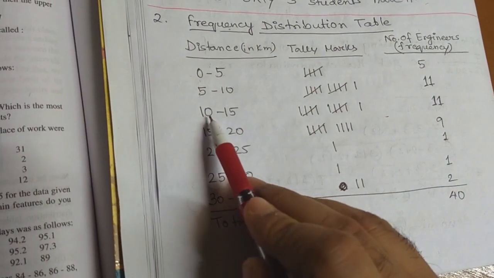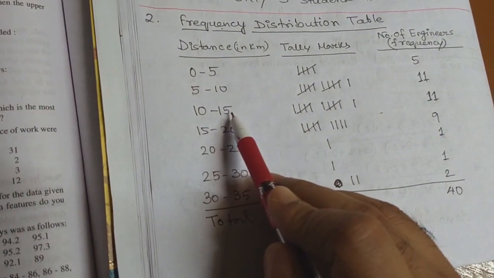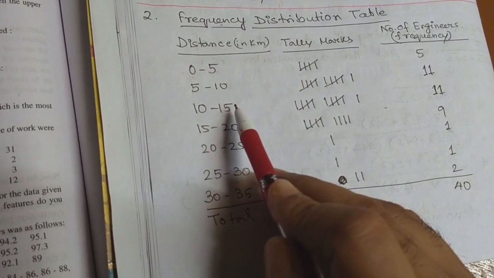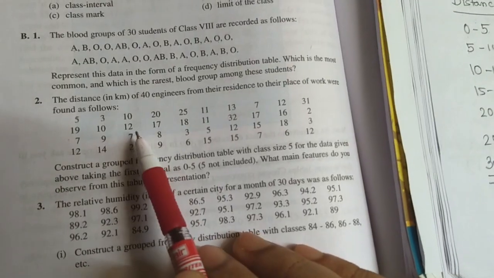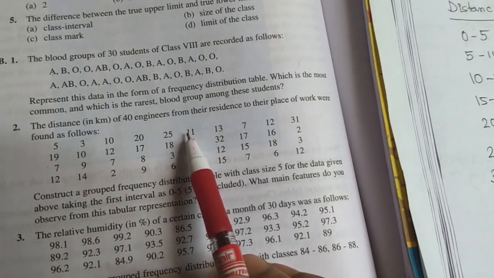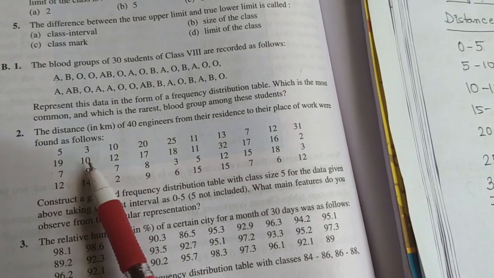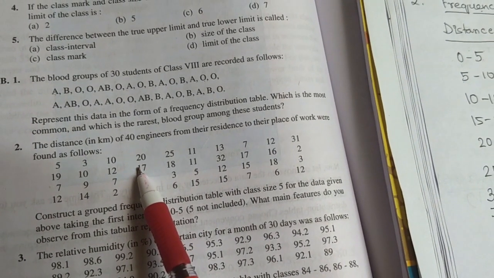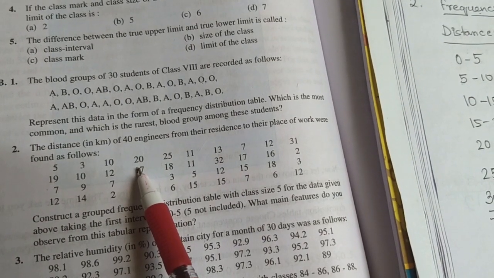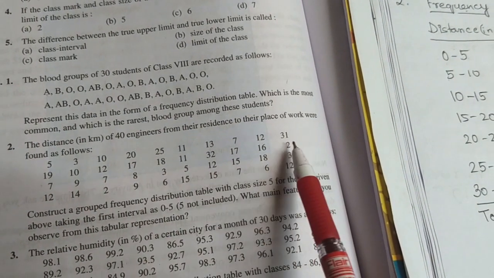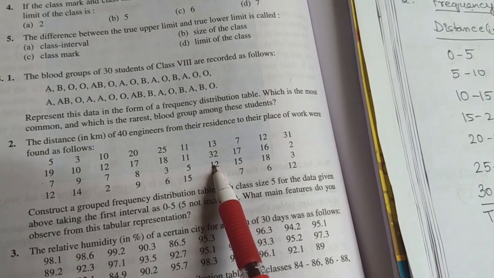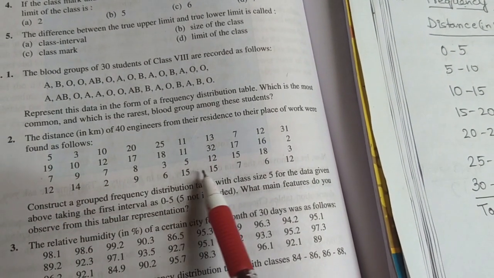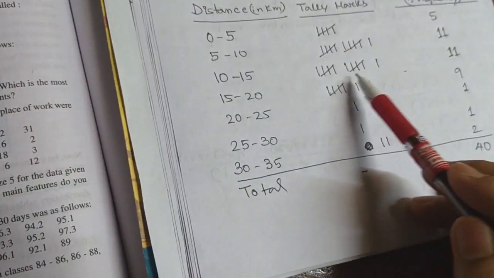Okay. Similarly, next 10 to 15. Actually we have to take 10 to 14, right? So let's calculate 10 to 14. We can include 10, 1, 2, 3, 4, 5, 6. This is not in between, less than 15. So 6, 7, 8. We can't include the 15. 9, 10. Then 11. So you can see 11 data.